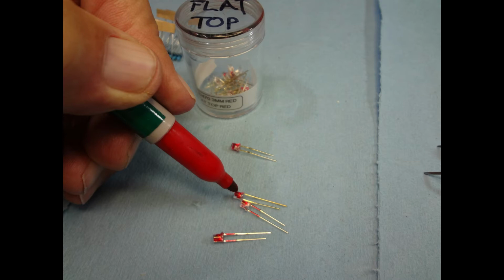This is marking using a red Sharpie pen to color these LEDs. They don't have any color on them. There's no real way to identify them unless you hook them up to power. So I make a little mark with a red pen. It's out of the way. It doesn't affect the front of it, the visibility.